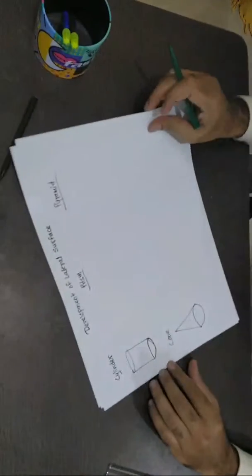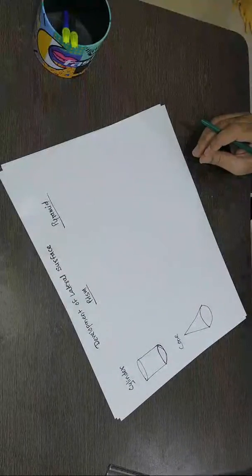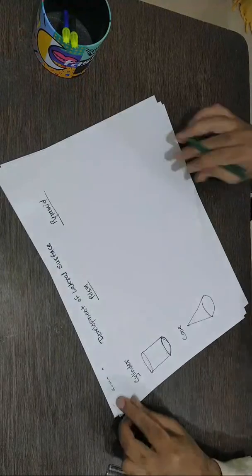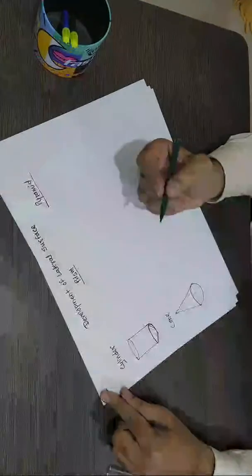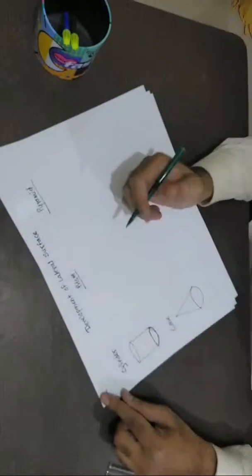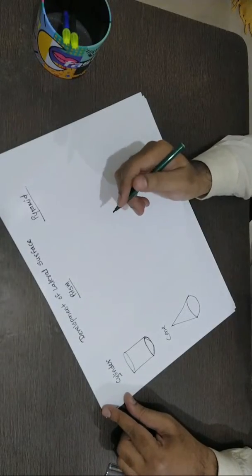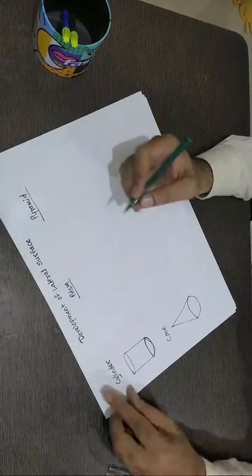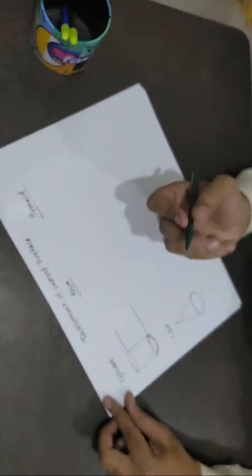So we'll just focus on the basic introduction of this development. What is the development? This is a cylinder in 3 dimensions. I'm drawing this diagram using a sketch pen to detail the drawing in the video. Of course, you need to use HB and 2H pencils. So let's see, this cylinder is obtained from some material.